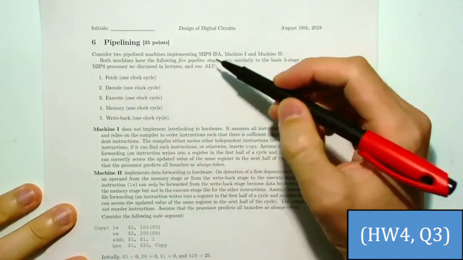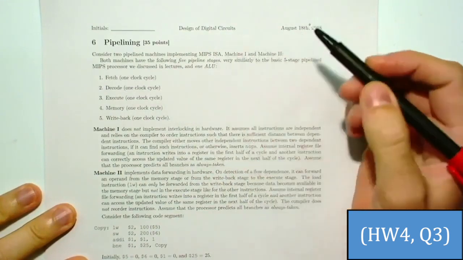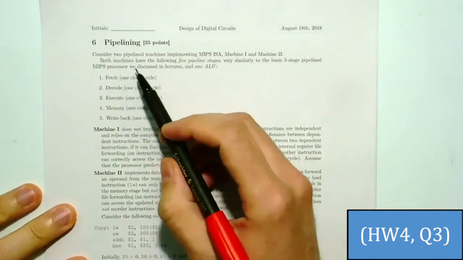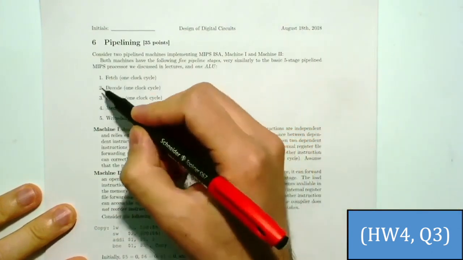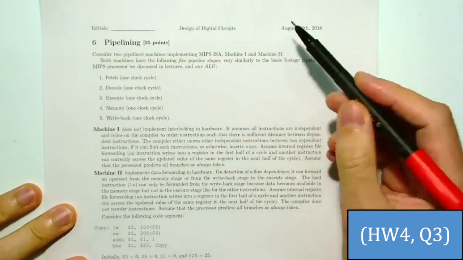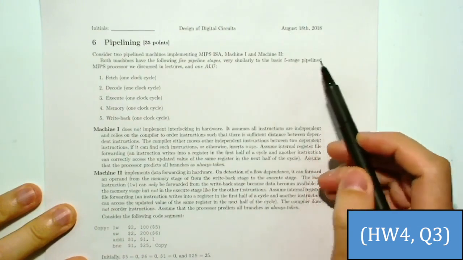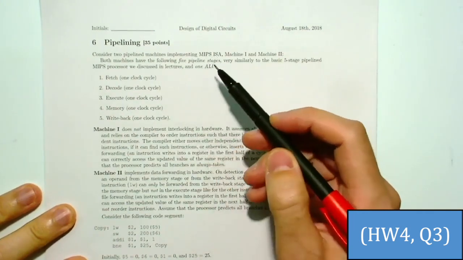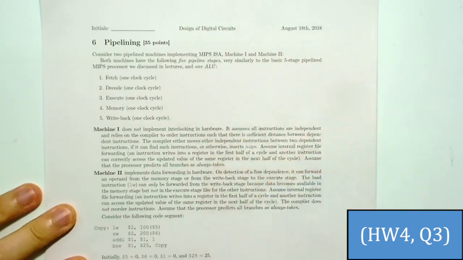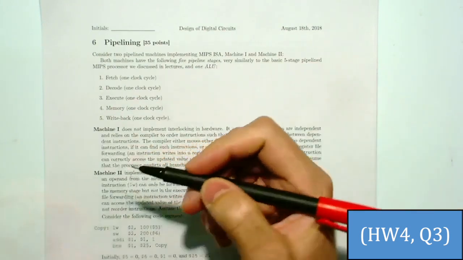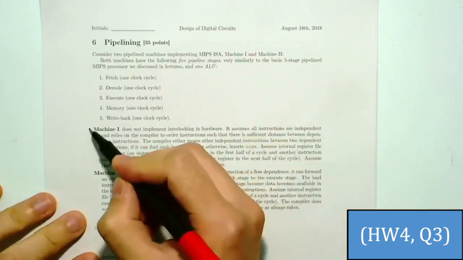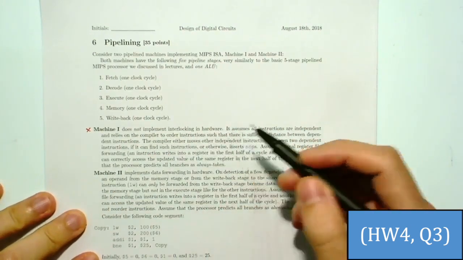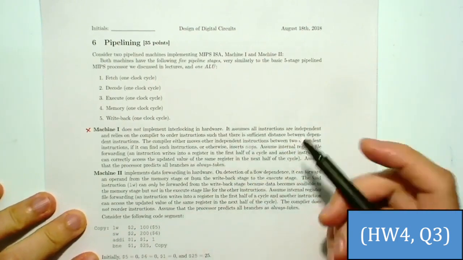Consider 2 pipelined machines implementing the MIPS ISA, machine 1 and machine 2. Both machines have 5 pipeline stages, very similar to the 5 basic pipeline stages that we saw in class, and 1 ALU. Machine 1 does not implement interlocking, so it cannot detect dependencies in hardware.